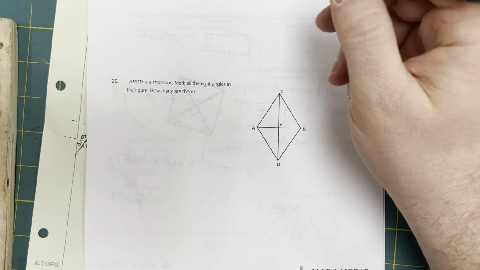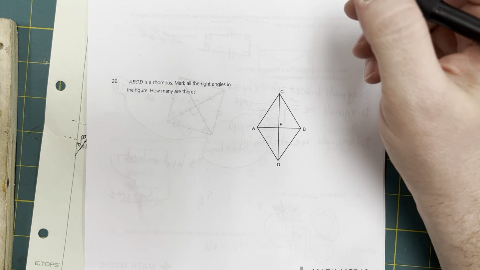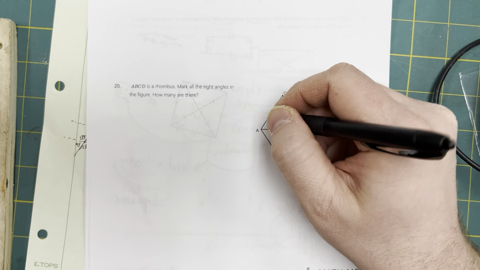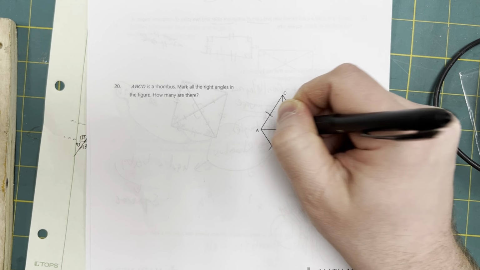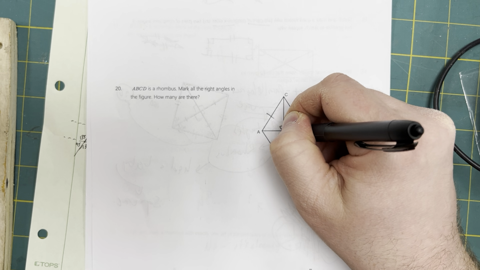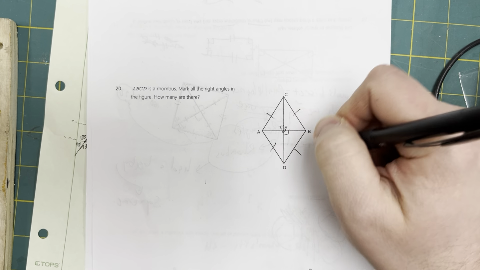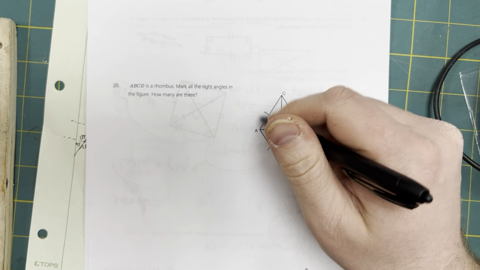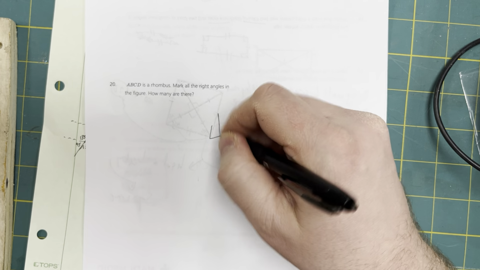ABCD is a rhombus. Mark the right angles in the figure. How many are there? Well, it's a rhombus. You know, all the sides are equal. We know these are right angles here, so there are the 4 right angles in the middle. We're not guaranteed these are right angles here, and hopefully it's pretty easy to see that they're probably not right angles in this one, so I got 4.